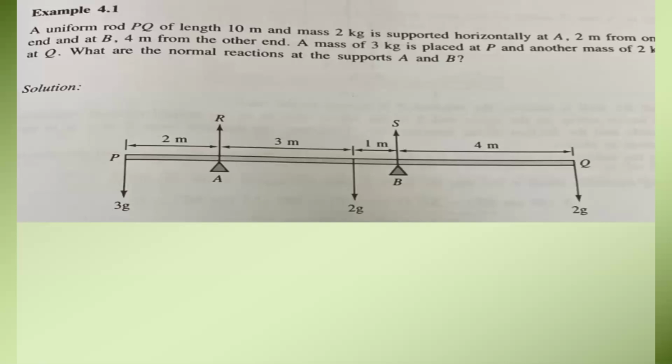A 3 kg mass is placed at P, and another mass of 2 kg at Q. What are the normal reaction forces at the supports A and B? Whenever you see this type of question, the first thing you should do is work out all the forces which are acting. As you can see, the mass is 2 kilograms.